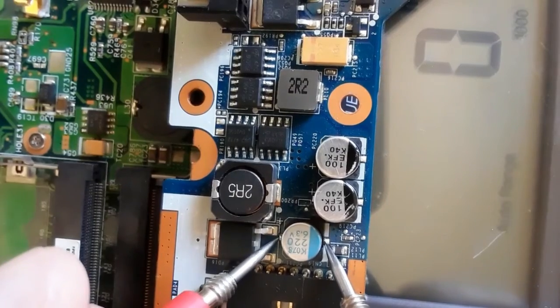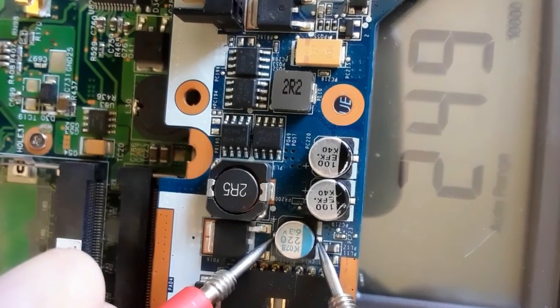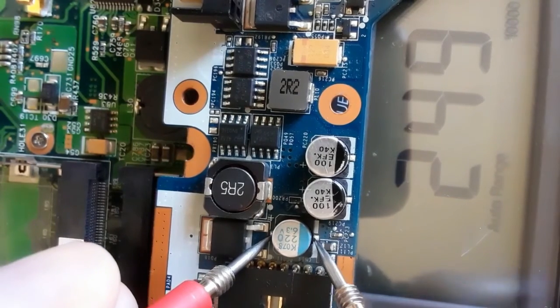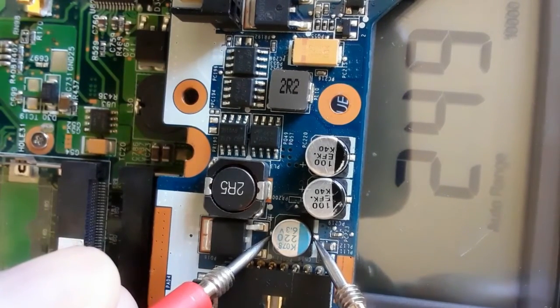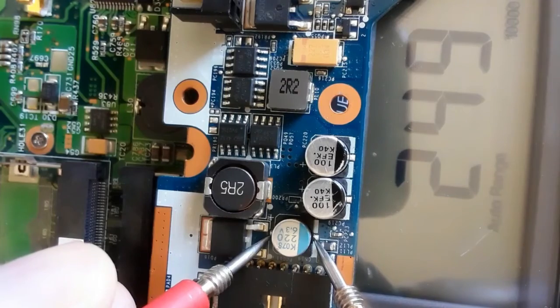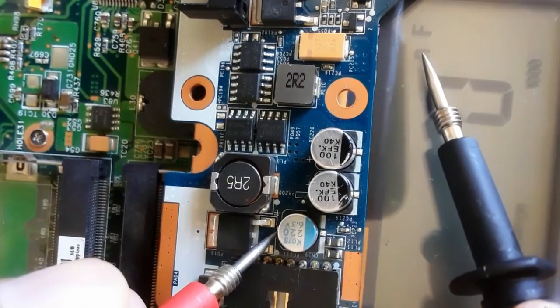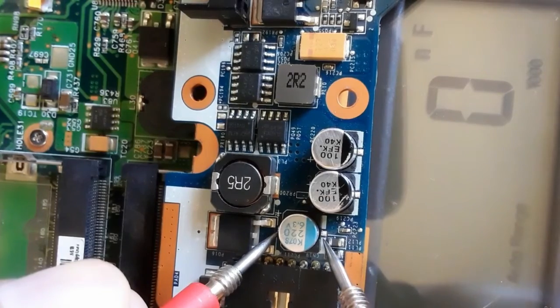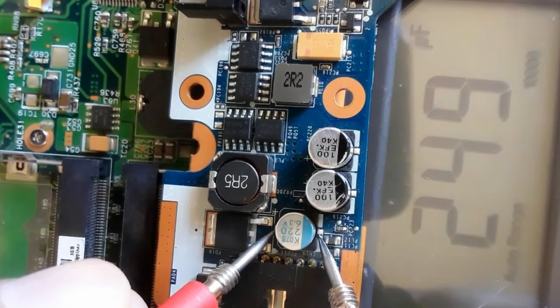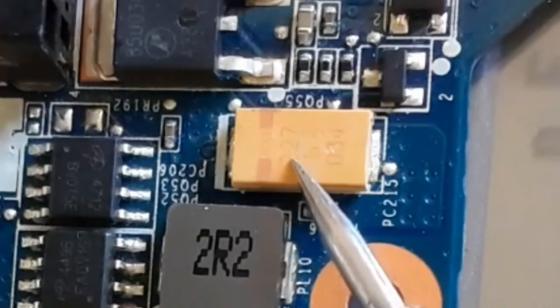But sometimes we cannot get the exact value. We have about 220. We have 249. So this is a good capacitor, because you cannot get the exact value. Okay, so here as you can see the unit changes automatically to microfarad. Here let's check this capacitor.